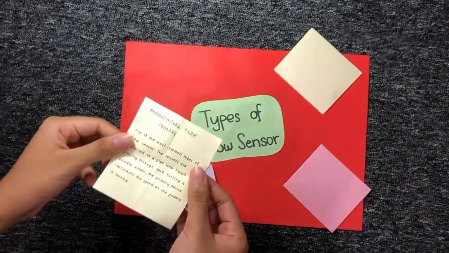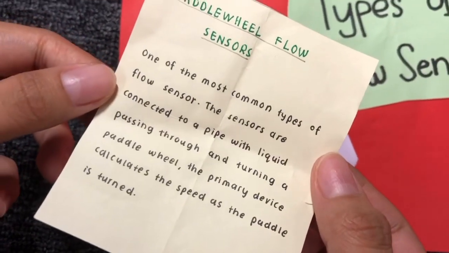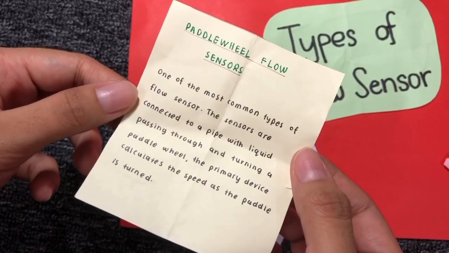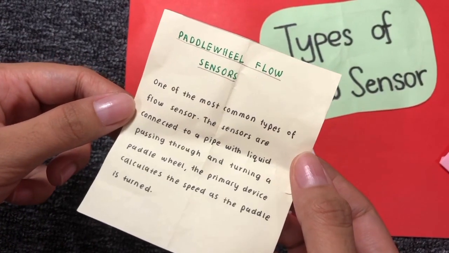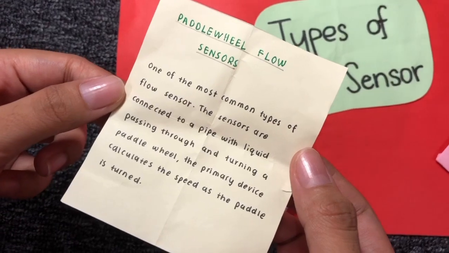Paddle wheel flow sensors. It is one of the most common types of flow sensor. The sensors are connected to a pipe with liquid passing through and turning a paddle wheel. The primary device calculates the speed as the paddle is turned.